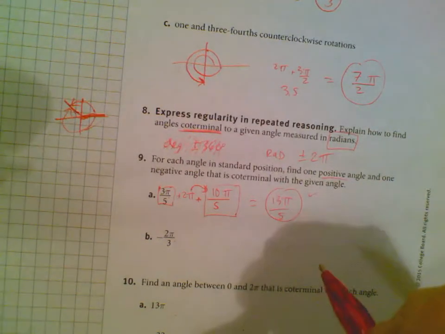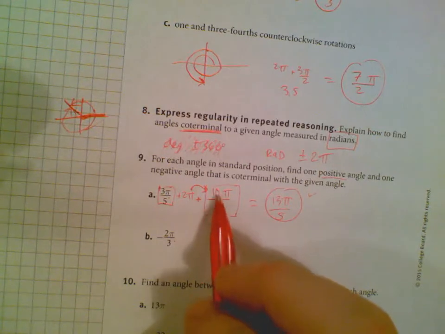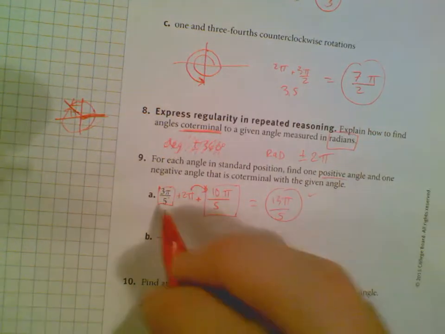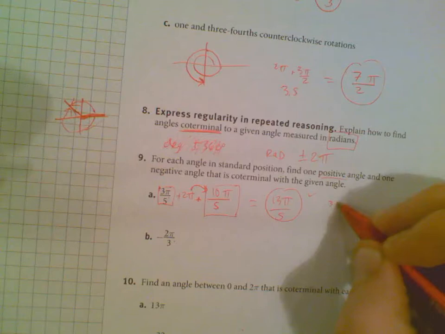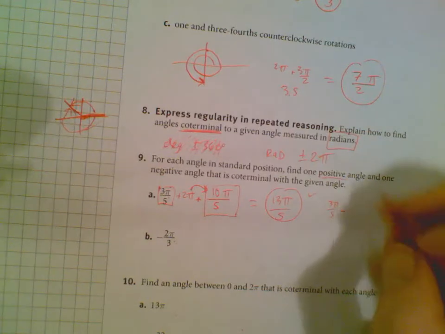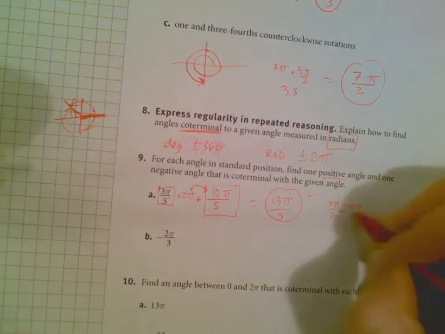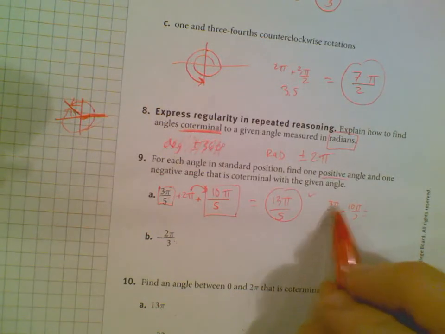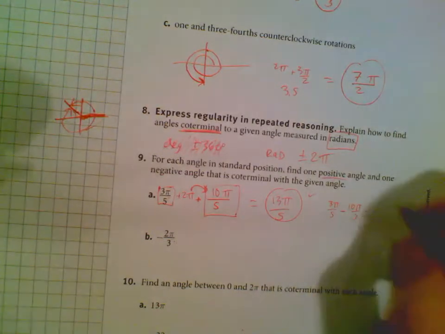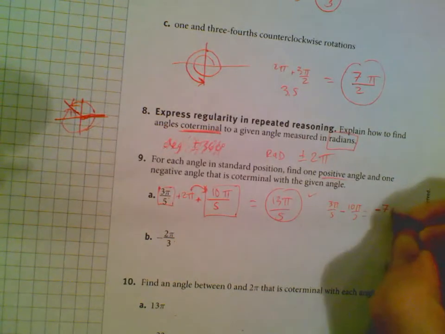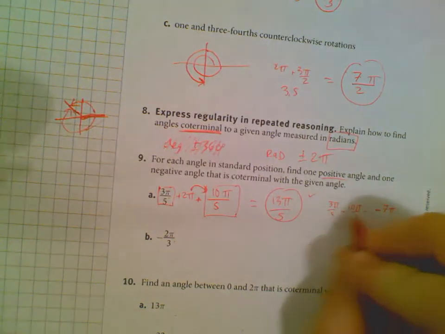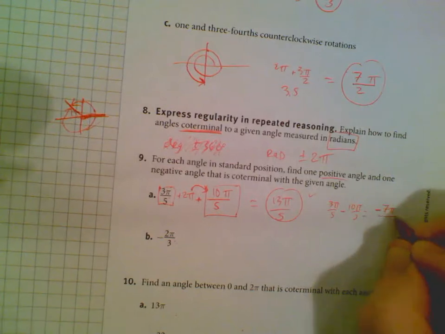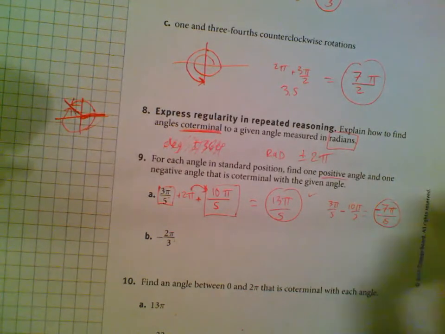Now let's do a negative 1. Let's subtract this time. I already know that I'm going to subtract 10/5. So I'm going to go back to the original. The original was 3 pi-fifths. Now I'm going to subtract 10 pi-fifths. Hopefully that'll get me into the negatives. It will. Had 3 pi's on the top, took away 10 of them. I'm into the negatives. -7. With addition and subtraction, the bottom just stays the same. Boom. -7 pi over 5.